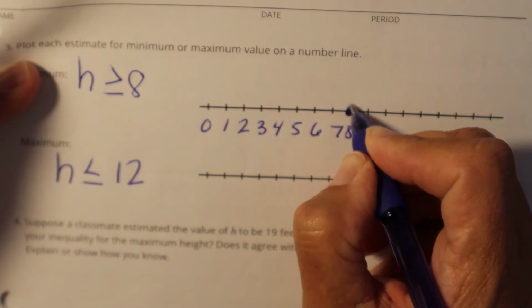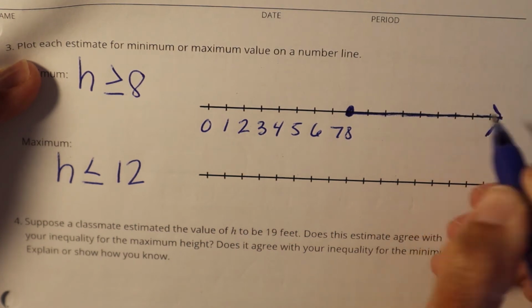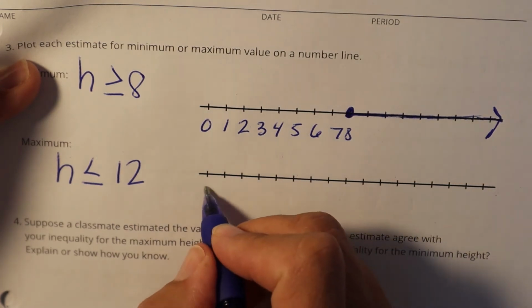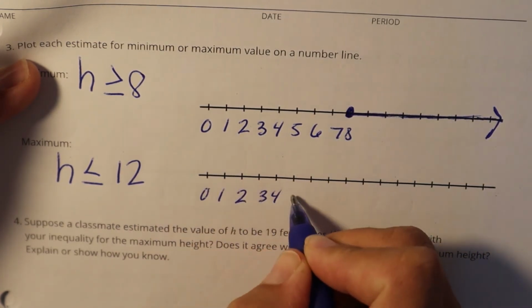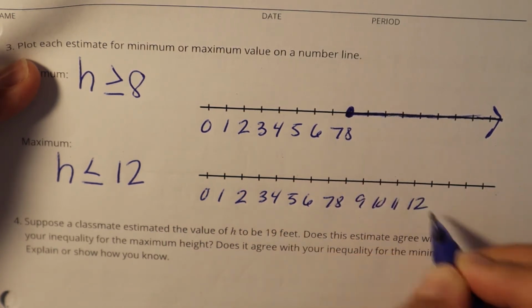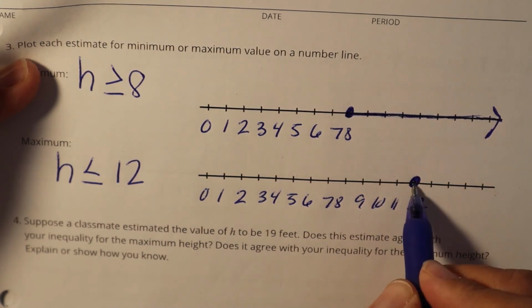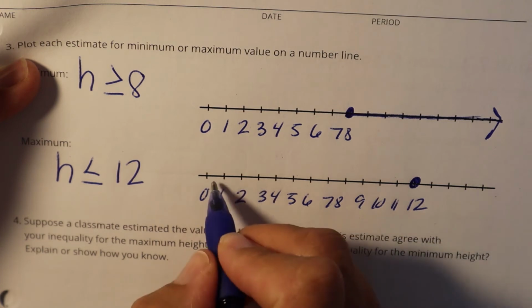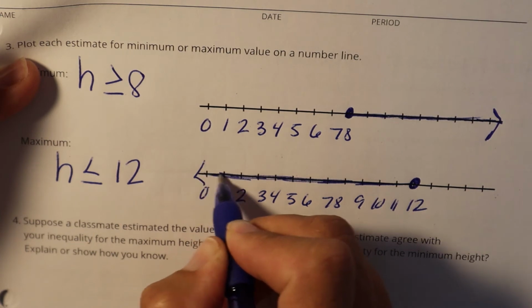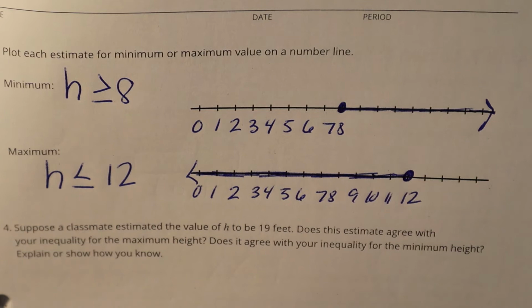Here's 8. It's a closed dot. And the height can be anything greater than 8. Let's graph this inequality. Again, let's quickly write our numbers on our number line. I don't know why they didn't do this for us, but that's okay. We'll stop at 12. This inequality is saying that h is going to be less than or equal to 12. And we'll darken in the number line. Okay, that's all you have to do there. Just practice graphing. That's all we're doing.